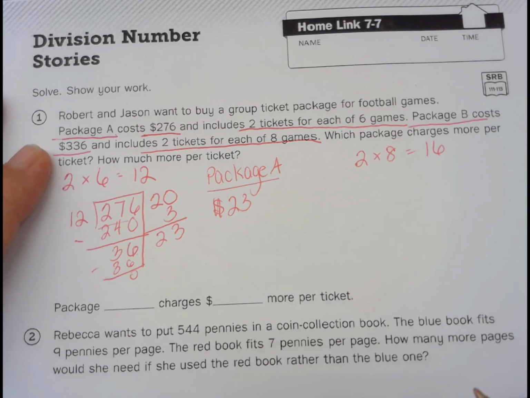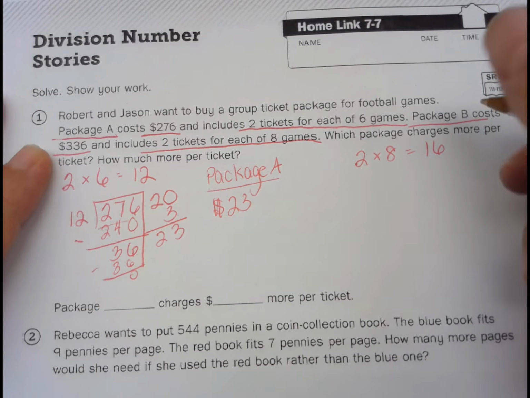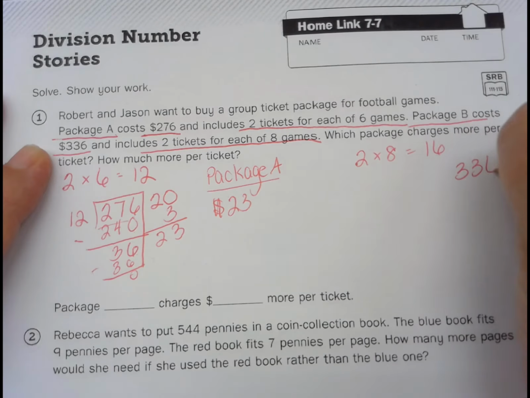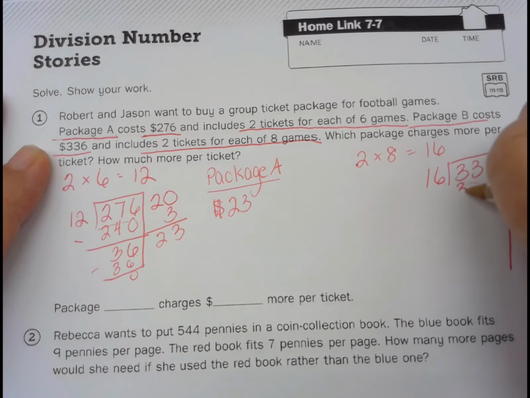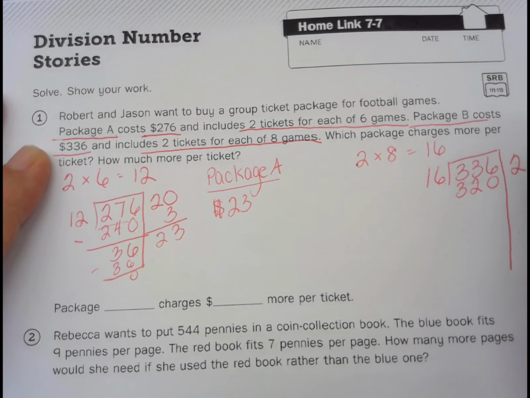So now we have to divide 336 divided by 16. Okay, well, 16 doesn't go into 3, but it does go into 33. How many times? Well, I know that 16 and 16 is 32. So that's 2 16s. 2 times 16 is 32. Then I add another 0 because there's another digit here.